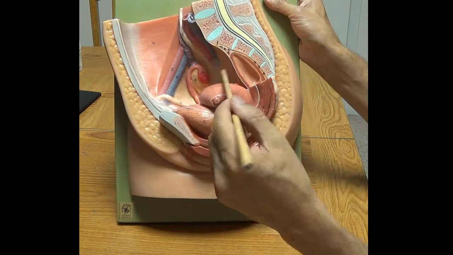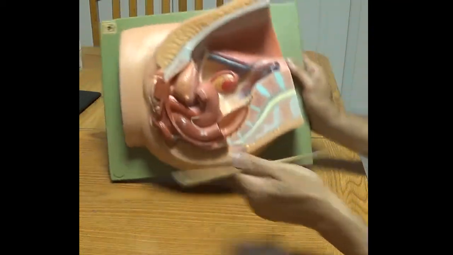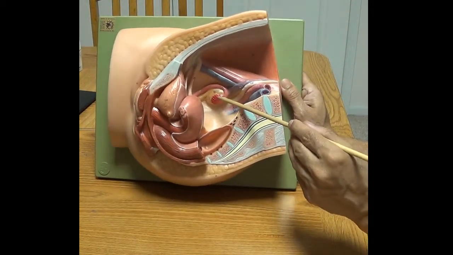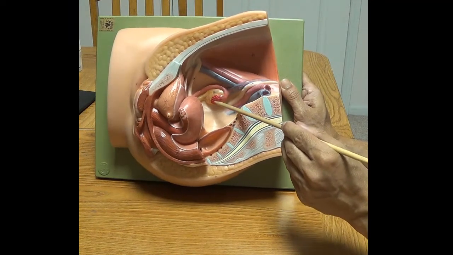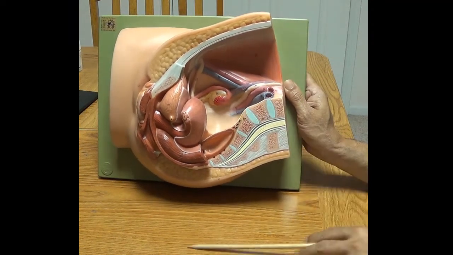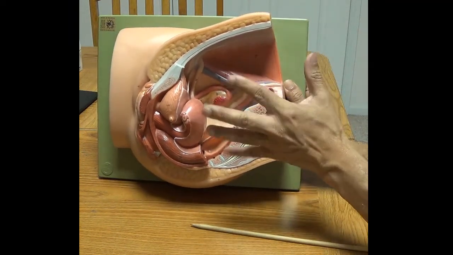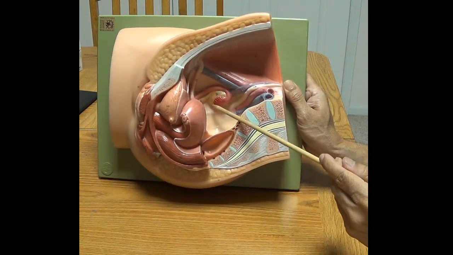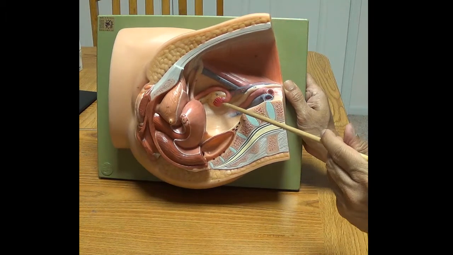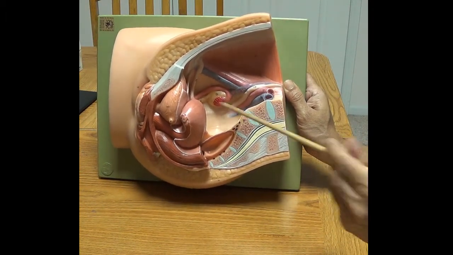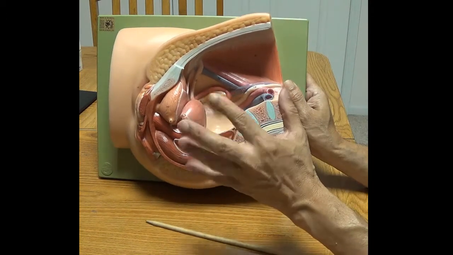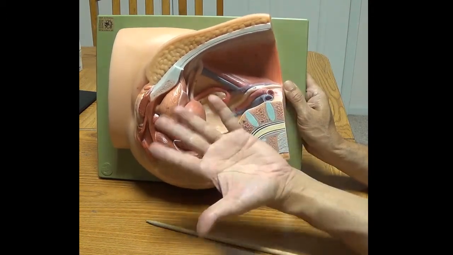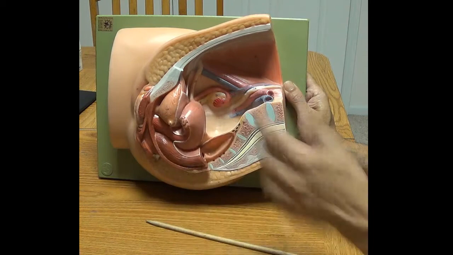Okay. Now if you see the free end of the fallopian tube, you have finger-like structures like these. These are called fimbriae, and the fimbriae are attached to this part of the uterine tube, and this is called the infundibulum. So it's like your hand. These are fimbriae, and the palm is the infundibulum.